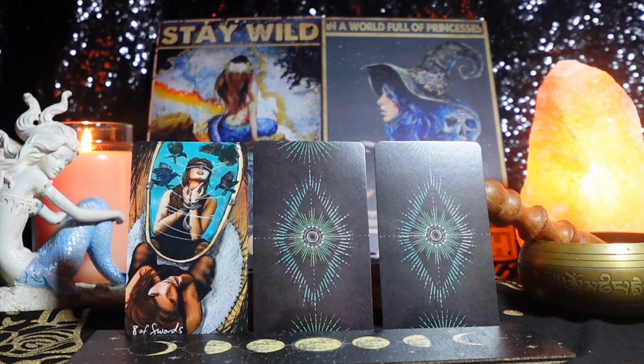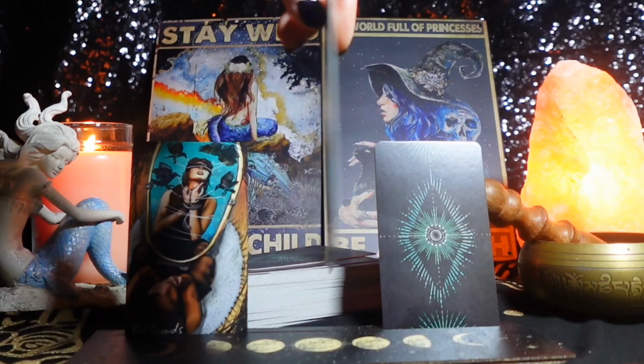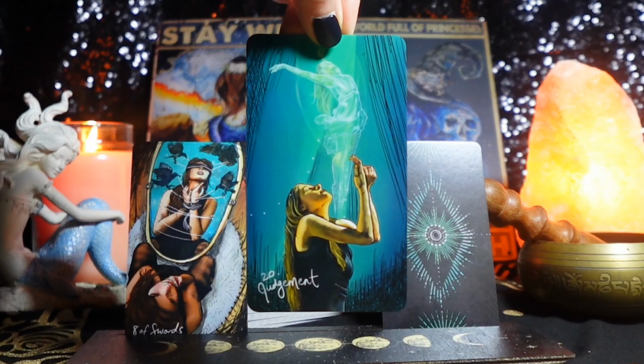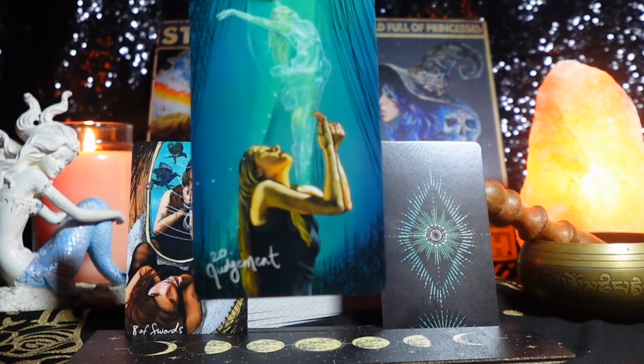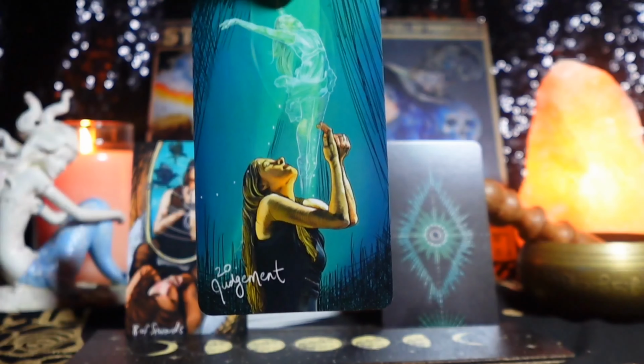Okay, and at that point, your client can tell you or share with you what has come up for them after you ask those questions, or guide them in that way. And depending on how long your agreed time is, you can talk a lot more about that, or keep it more concise and move on to the next card. So our card for the present is number 20 from the Major Arcana, Judgment.